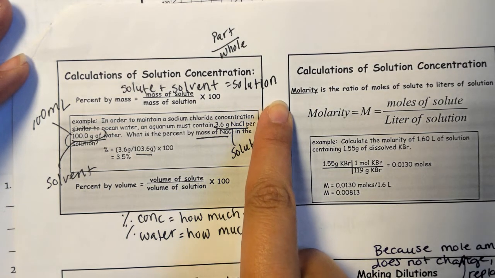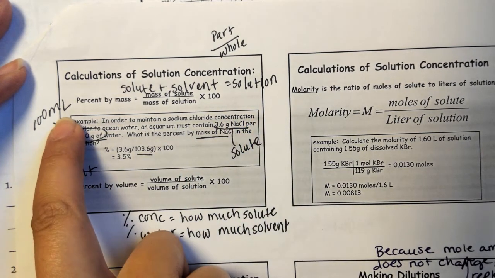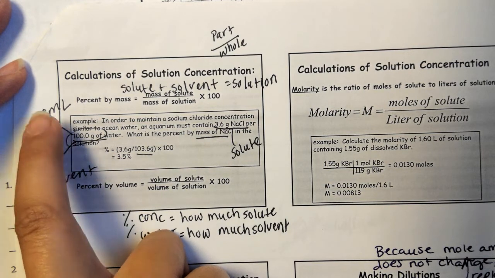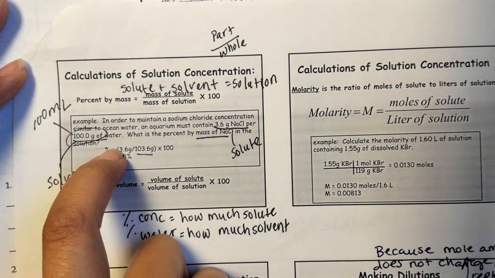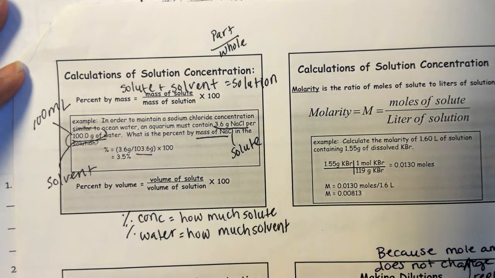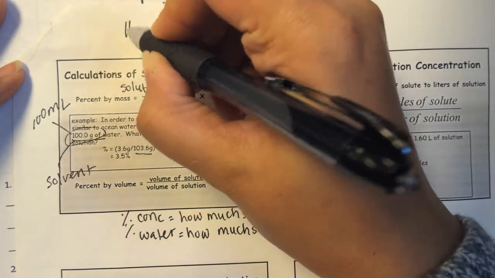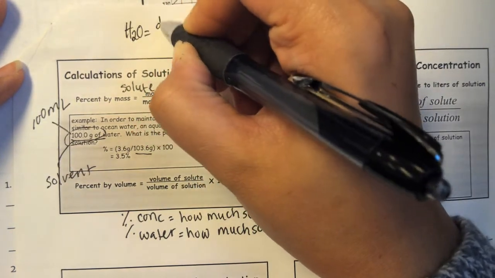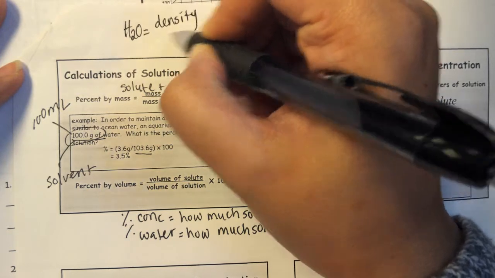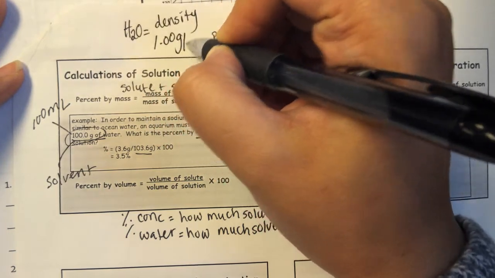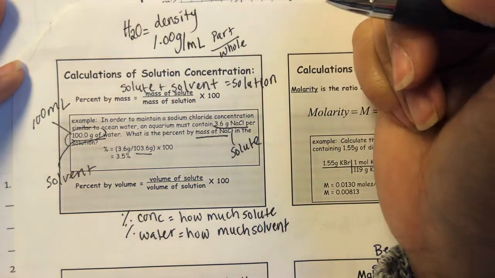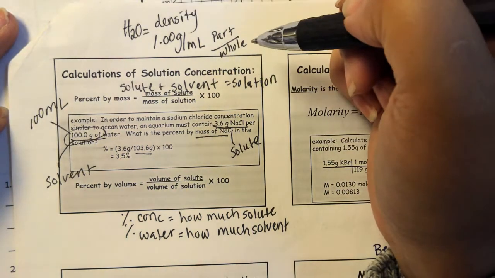What this all means is that we're going to have to change milliliters of water to grams of water using its density. The great thing about water is water has a density of 1.00 grams per milliliter. So it's a 1-to-1 ratio.